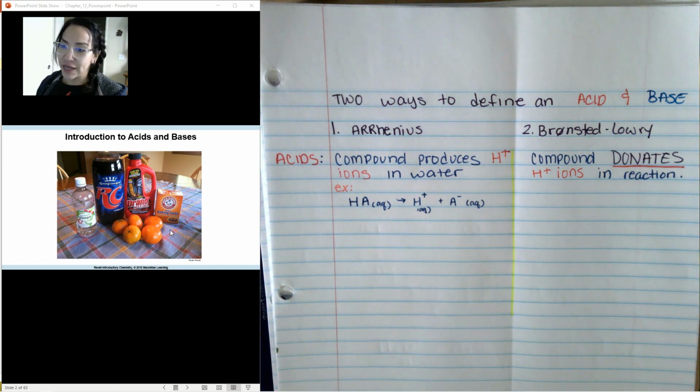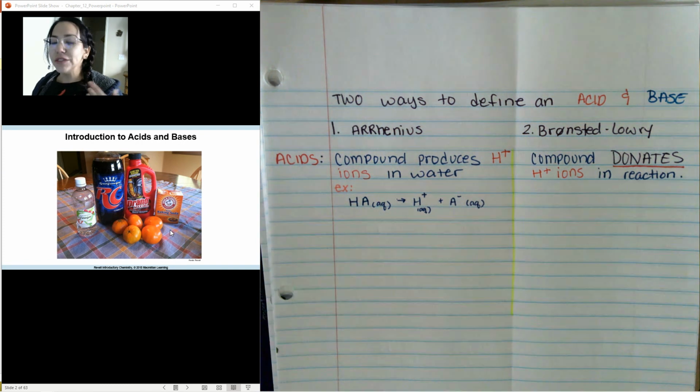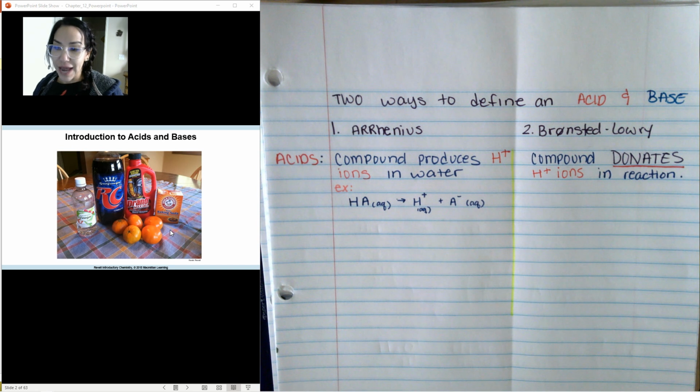To introduce, acids and bases are everywhere, right? We use them all the time, and sometimes we don't even know it. Common household items that contain acids include citrus fruit, which has citric acid, and vinegar, which is an organic acid. We also have hydrochloric acid, which we use in cleaning our swimming pools, or sulfuric acid that we use inside of soda.